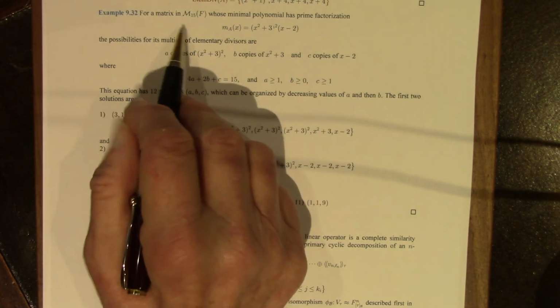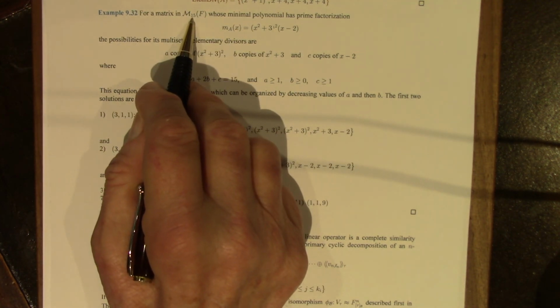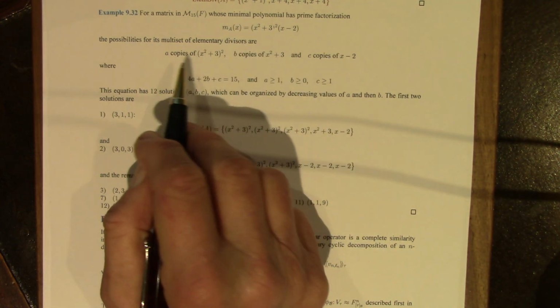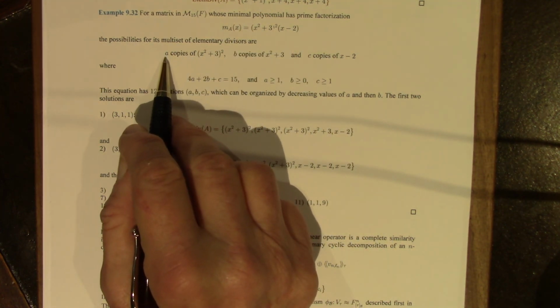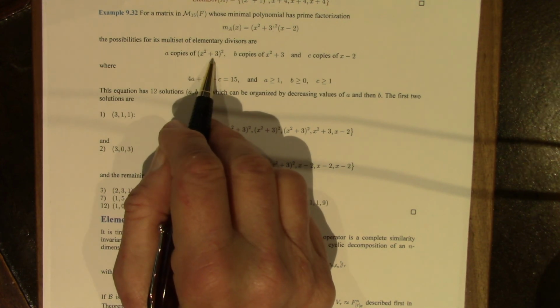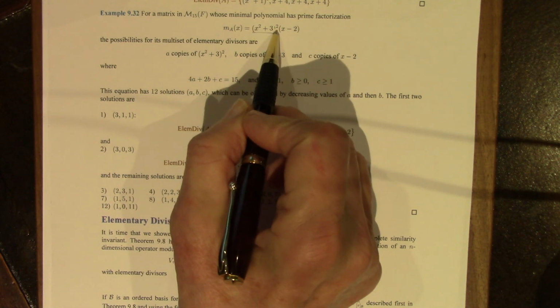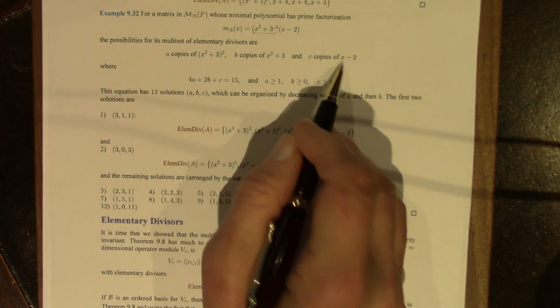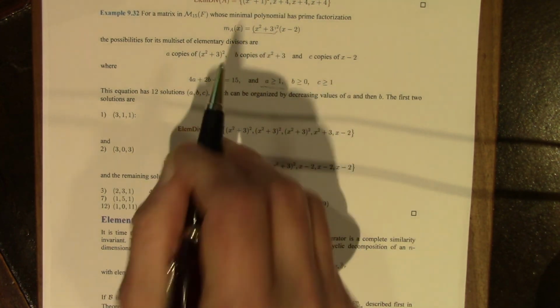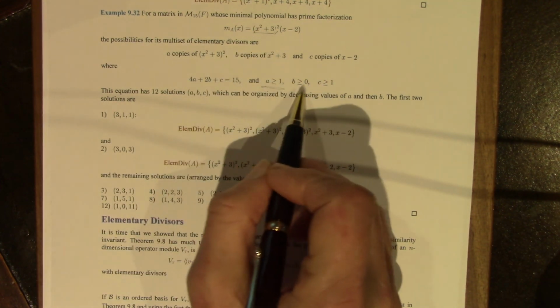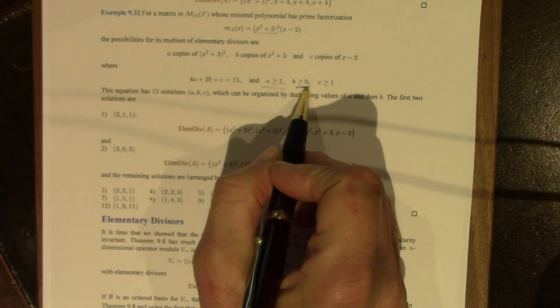Here's a little bit more complicated example, a 15 by 15 matrix with this minimal polynomial. So we can say there are, let's say, A copies of this factor here, and A is at least 1. And there are B copies of a reduced power, but there may not be any.